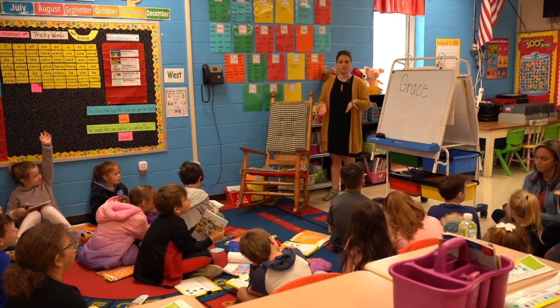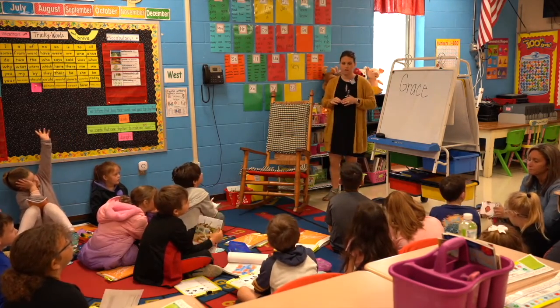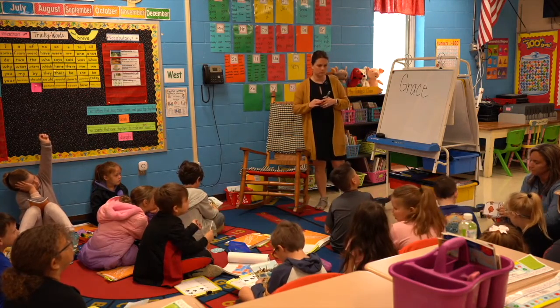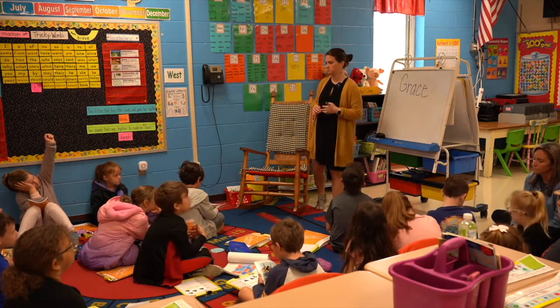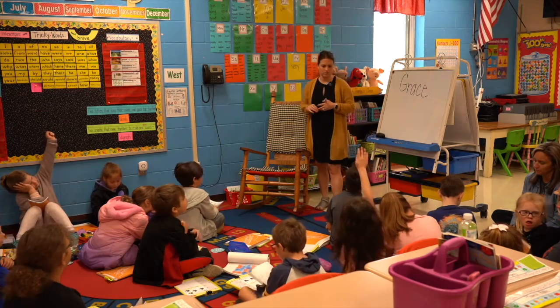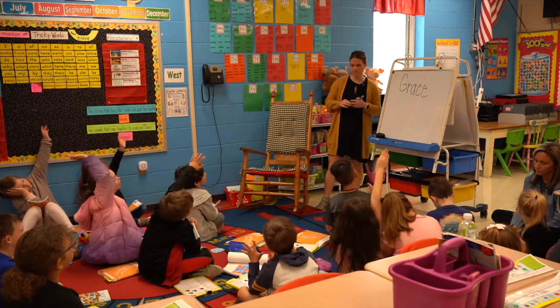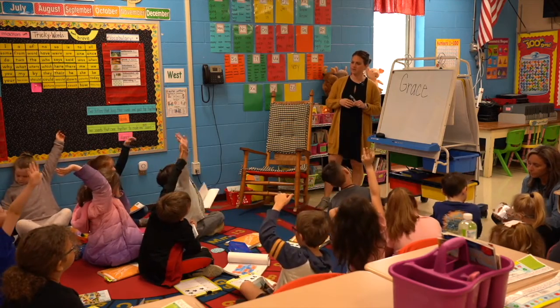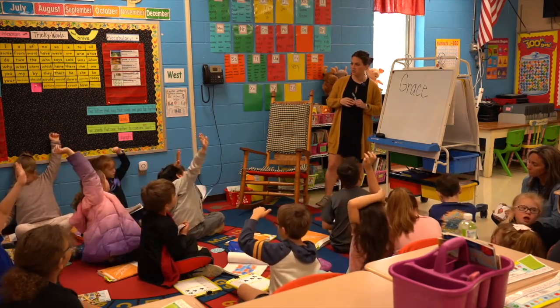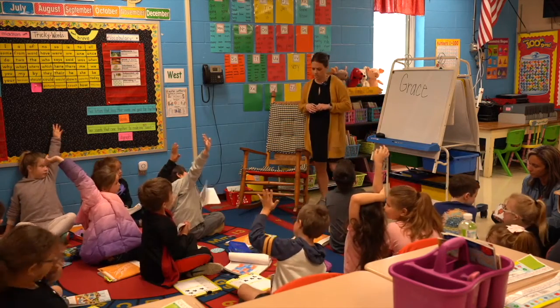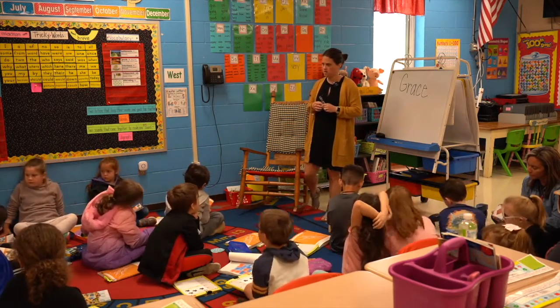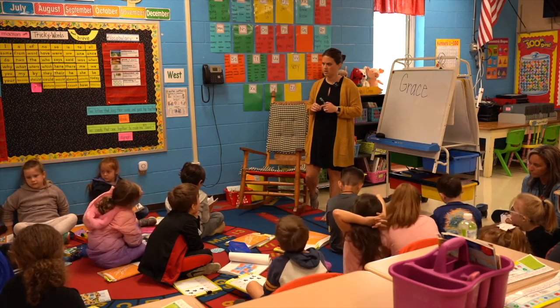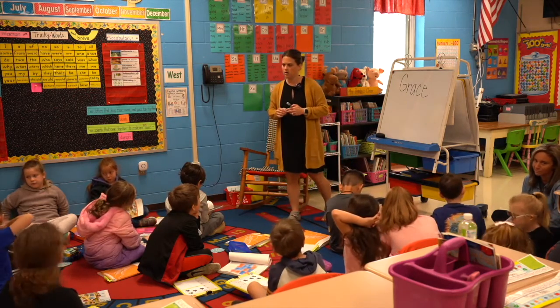Try to read the word first. And then do you notice anything about this word? Give you a couple more seconds. Do you see anything about this word that I think we might have talked about a few minutes ago? Hadley, what do you see? It says grace, but the C is making an S.